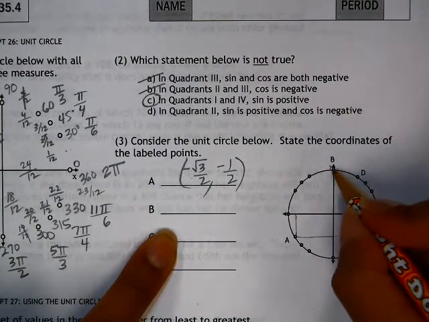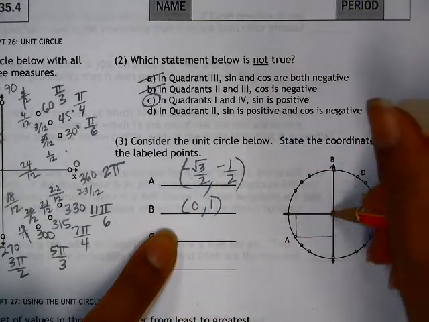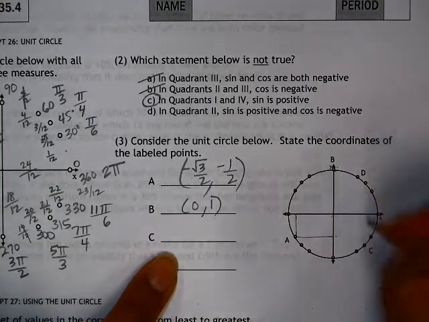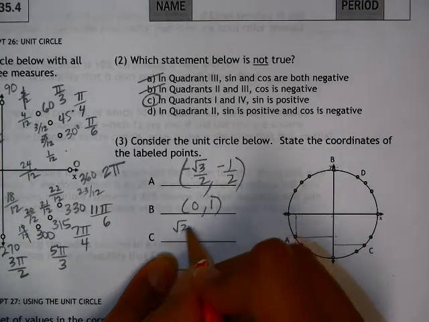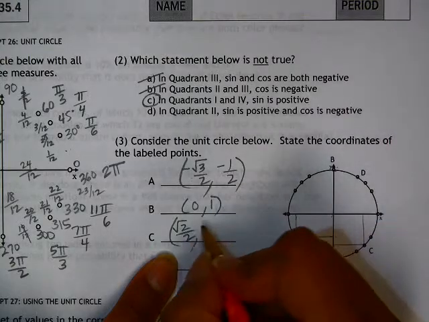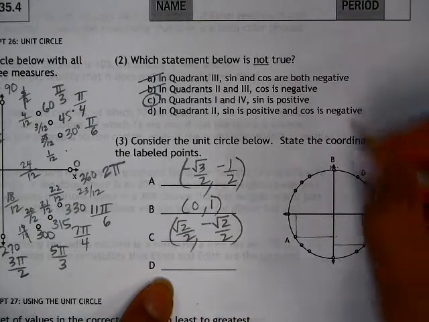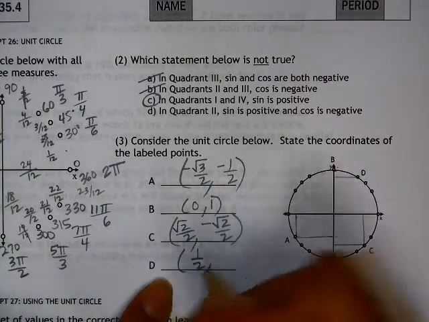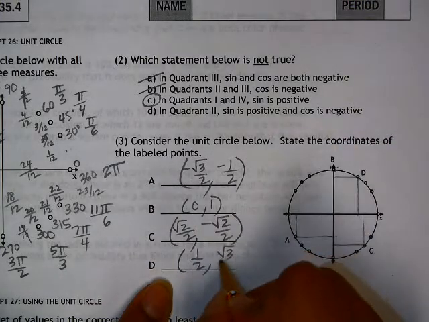Point B up here, we are at 0, 1, because the radius of the circle is equal to 1. At C, the x value is the medium leg, which is positive, so root 2 over 2. And the y value is negative, also the medium length, so negative root 2 over 2. And then lastly, point D, the x value is the shortest, and it is in the positive direction. And the y value is the longest in the positive direction, so root 3 over 2.